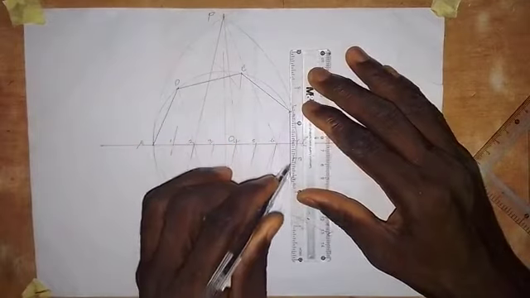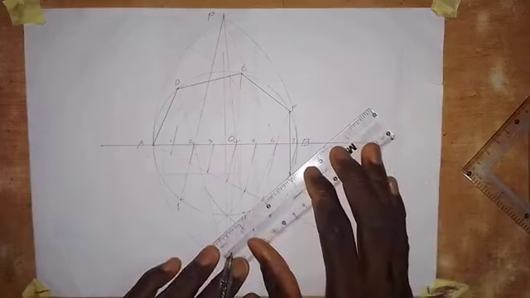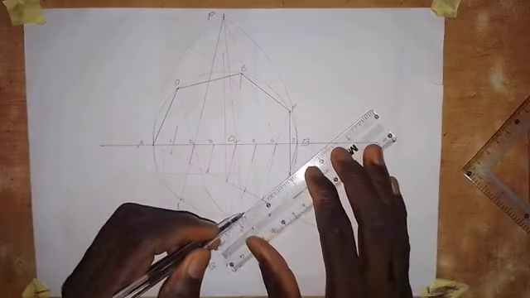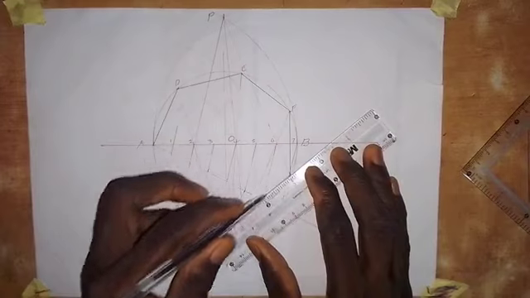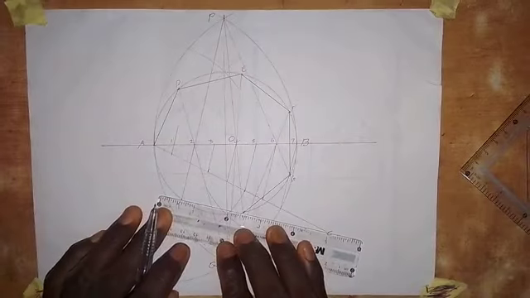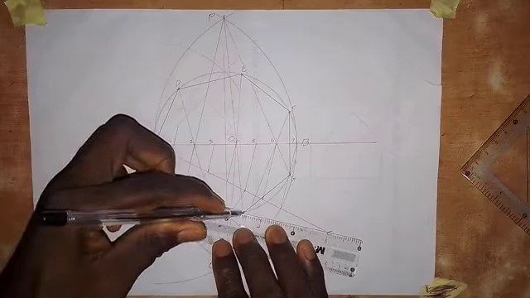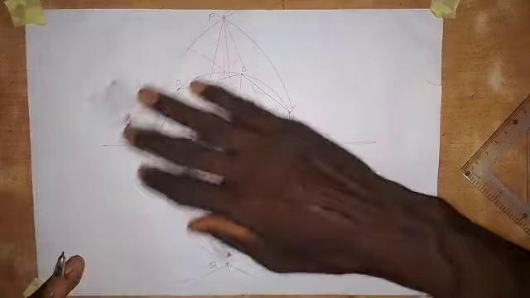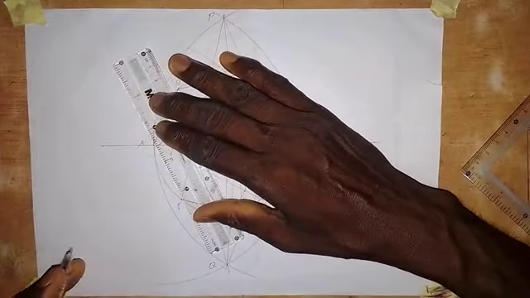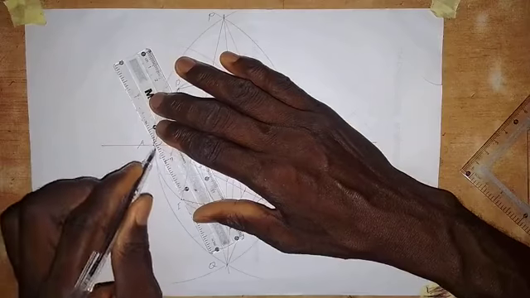Then join GH with a straight line. Then join HI with a straight line, and then you join IA with a straight line. So we have a 7-sided polygon.